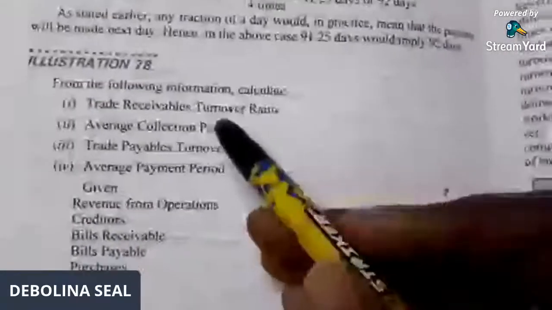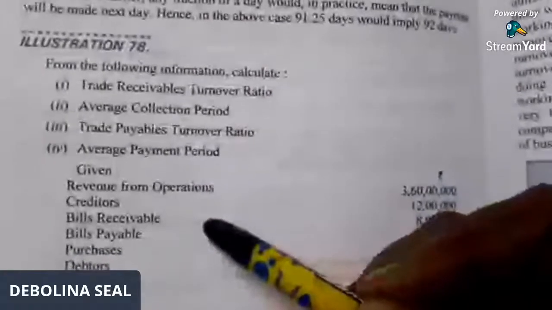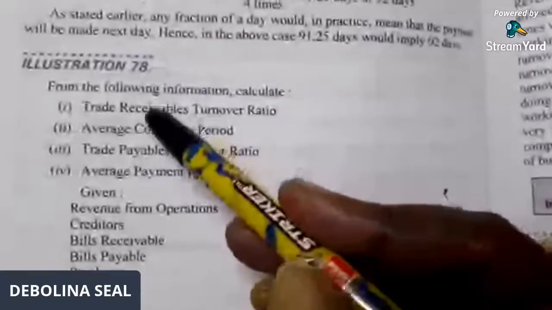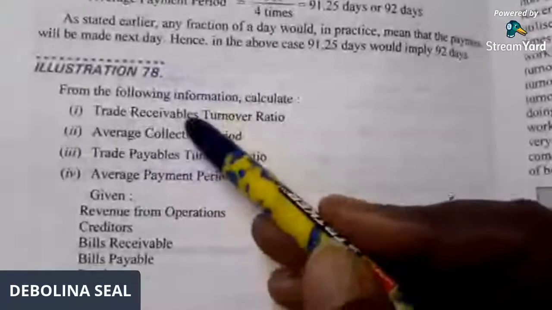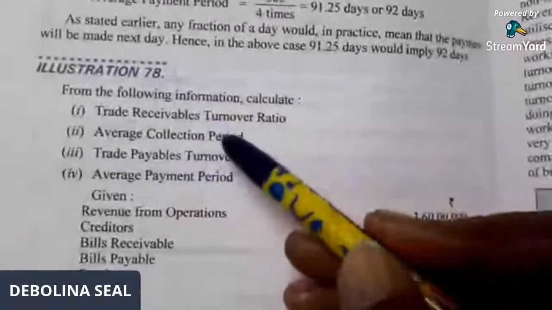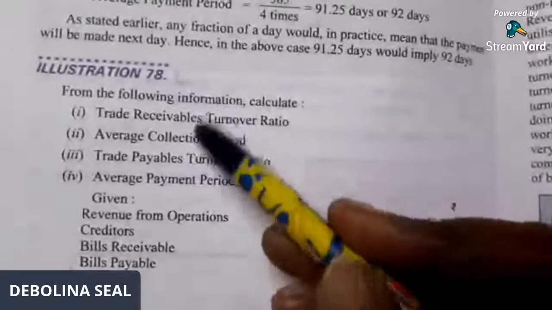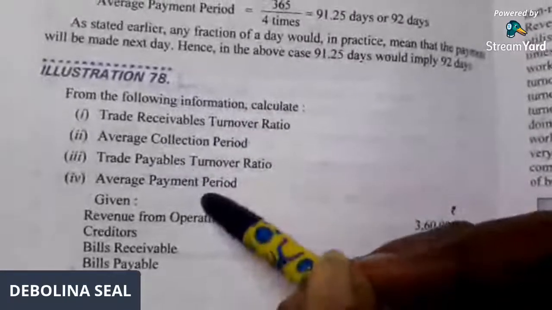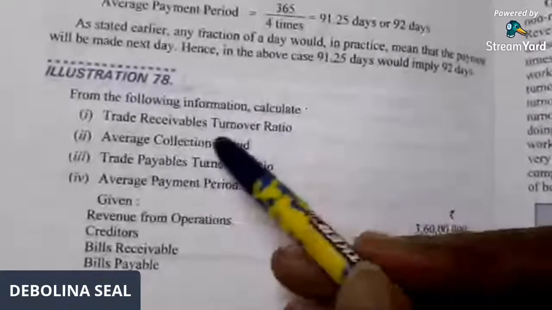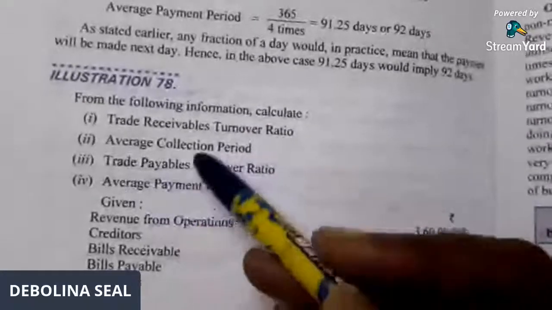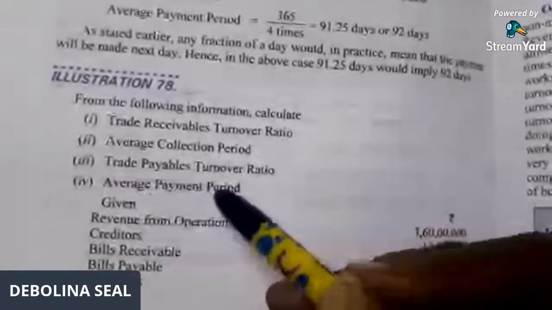Now look at this. Here you have a little more illustration. Many things have been asked to calculate from here: trade receivables turnover ratio and average collection period, then trade payables turnover ratio and average payment period.